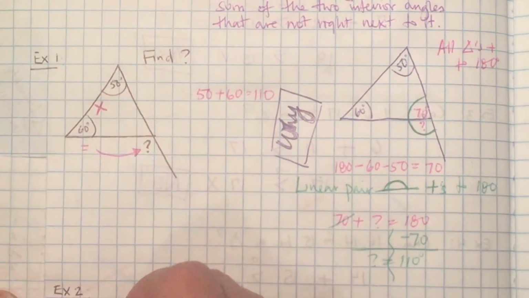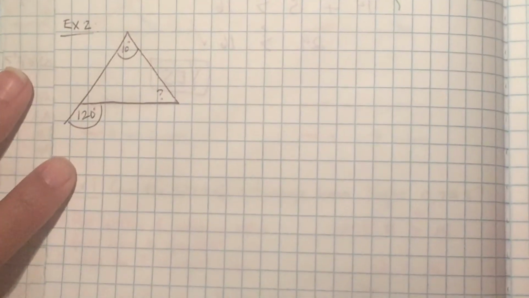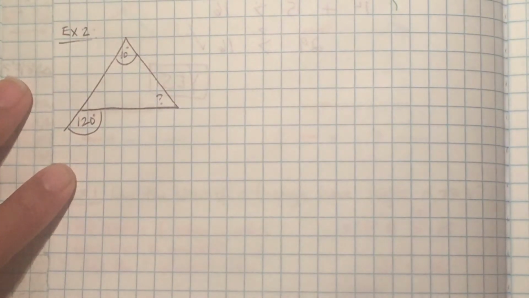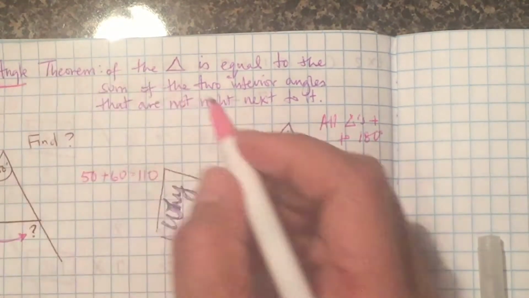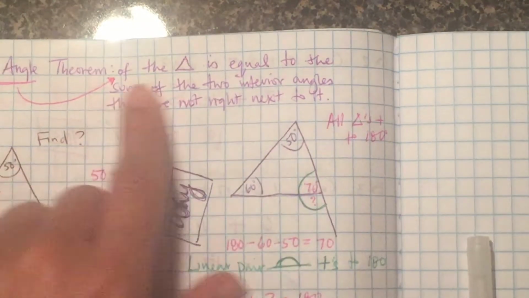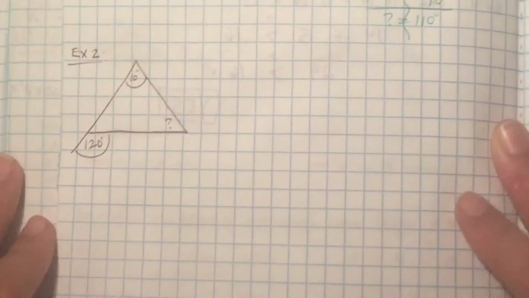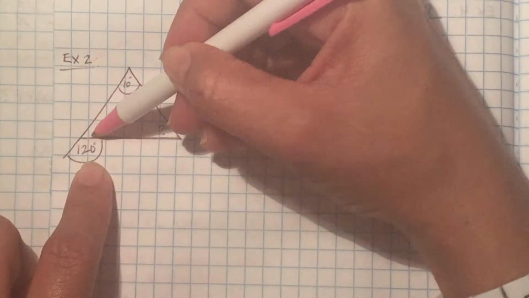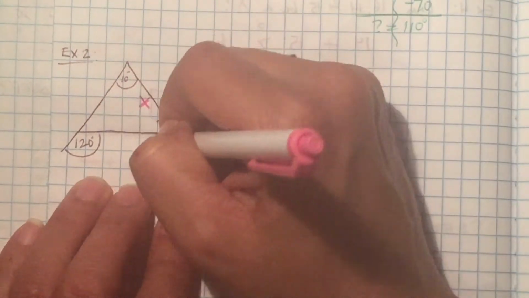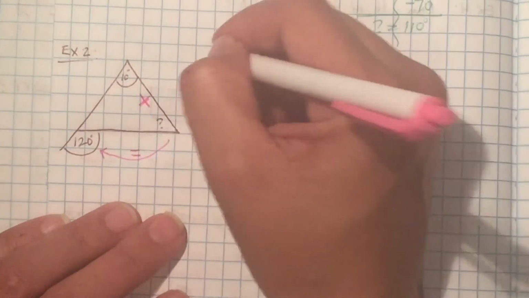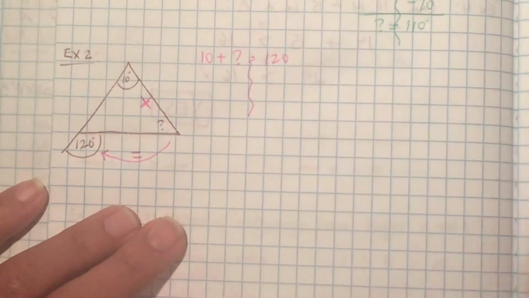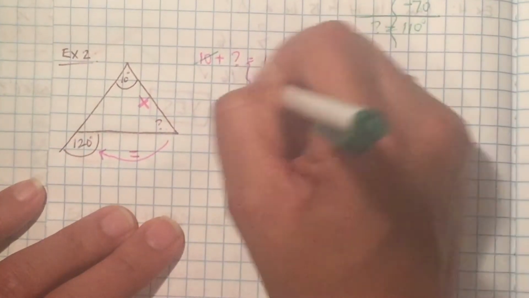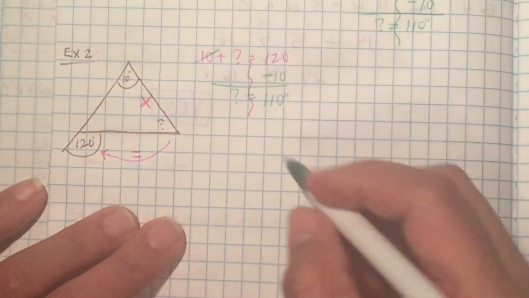So let's take a look at another example. Go ahead and pause the video and copy that down. This is a listening check. Color in the 120 degree angle. When you add the two interior angles that are not attached to that exterior, you get it. I don't know what the two interiors are, but I can set up an equation. When I add the two interiors, 10 plus question mark, it gives me the exterior, which is 120. Then solve the equation. Subtract 10 from each side, and the question mark is 110.